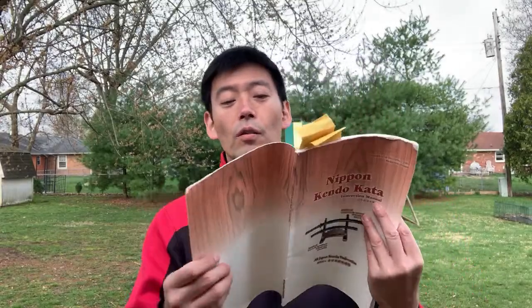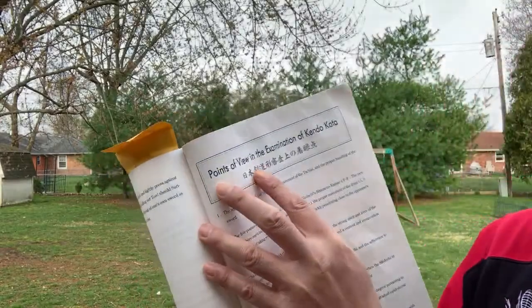Also, the All Japan Kendo Federation points of view in the examination of the Kendo Kata. This is what the examiners are looking at, so that means they are important points. If you don't do this right, you will fail the exam. So these are very important parts for you to learn. It's not because you want to pass. Of course you want to pass, but do it right. When you do it right, you know the concept, and you do the concept right. So I think that's very important.